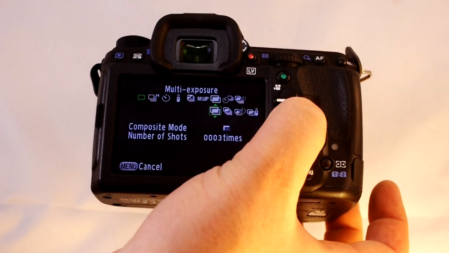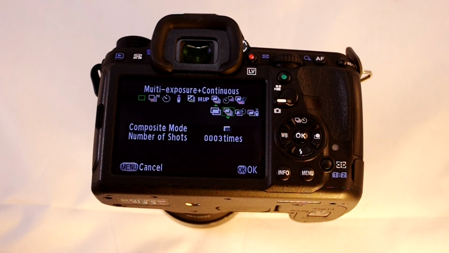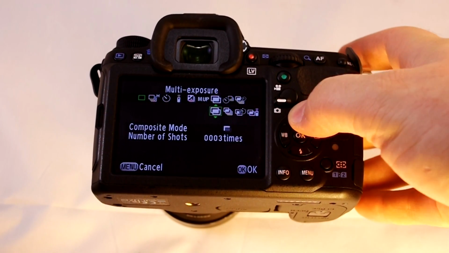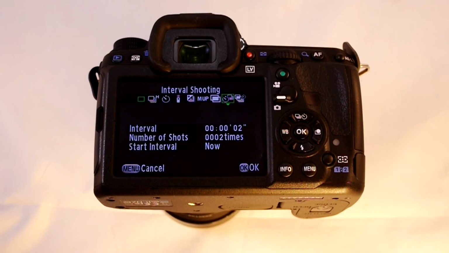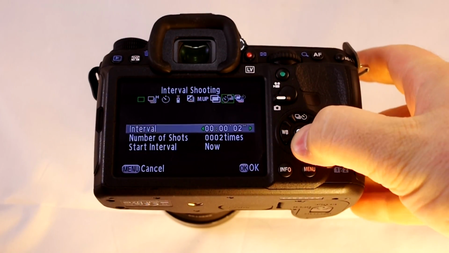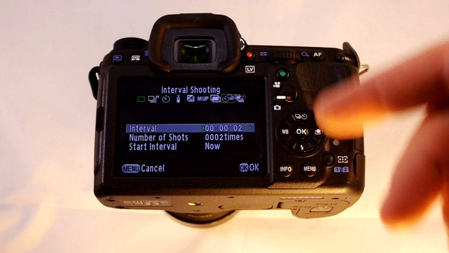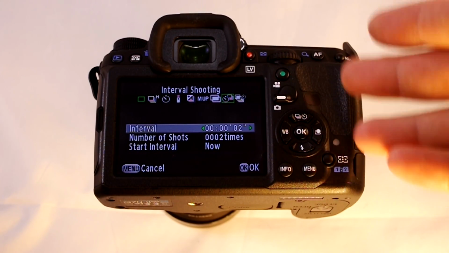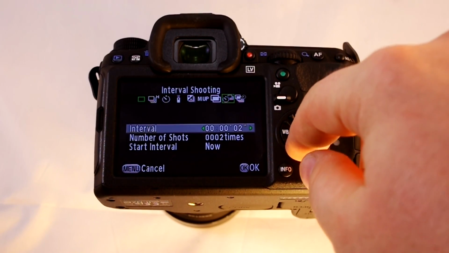Now we get back to average, multiple exposure plus continuous. Oh wait, wrong way. Didn't go up high enough. Here we go. The next mode is interval shooting mode. And interval shooting mode is really good for taking a lot of pictures over and over. So if you wanted to do a time lapse, for instance, this is a really good way to do it.